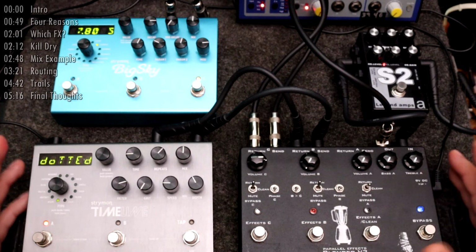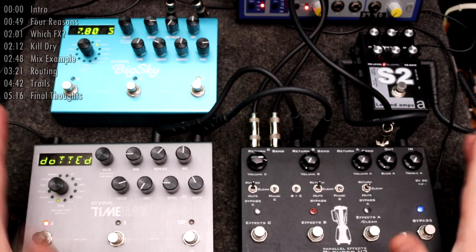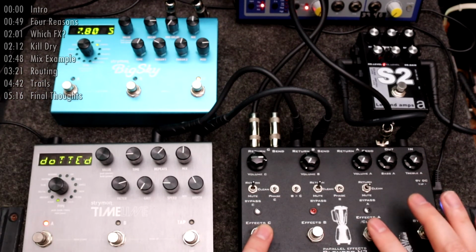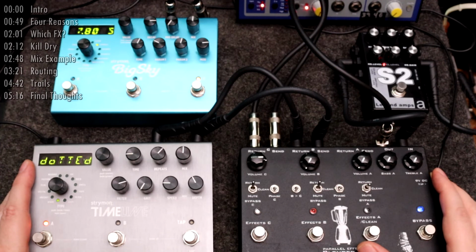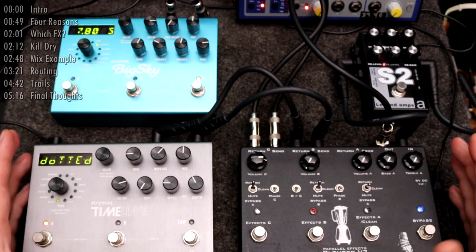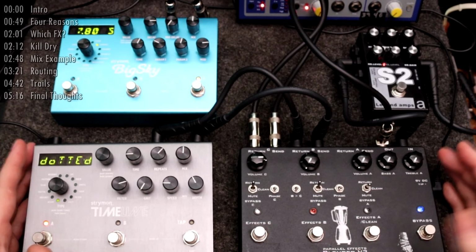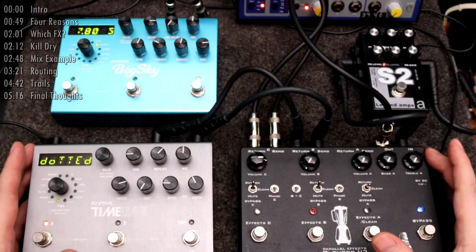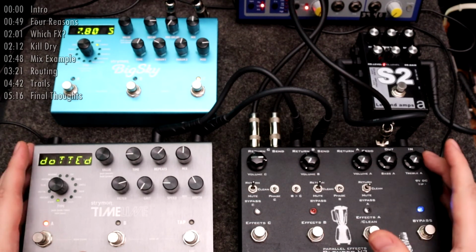That's parallel routing in a nutshell. You can duplicate almost anything I've shown here with a traditional mixer, but a unit like this can be a bit more pedalboard friendly. Whether or not this type of routing is worth it is entirely up to the player. You can definitely still get by fine without ever doing this. It just depends on what your goals are for flexibility.